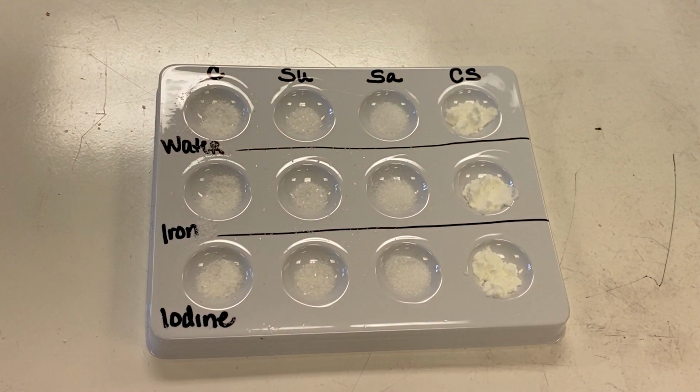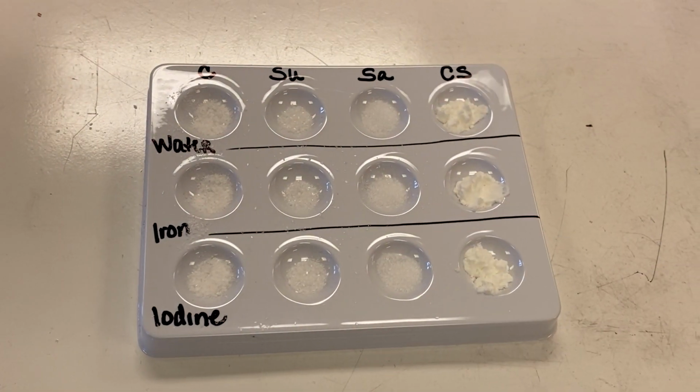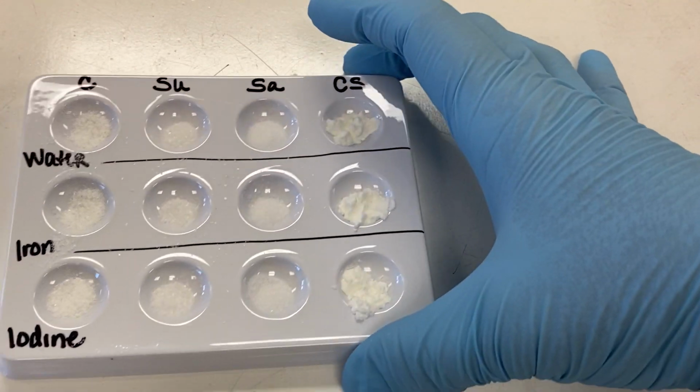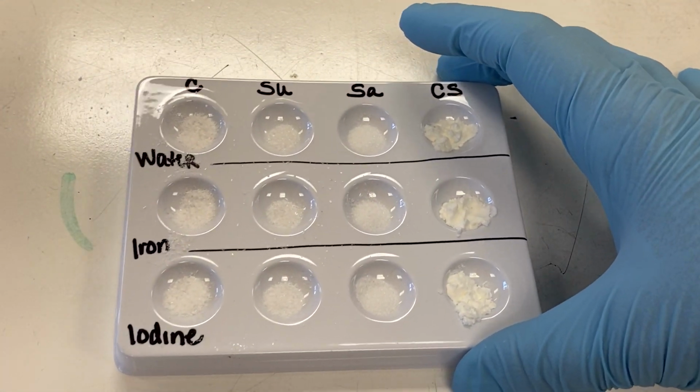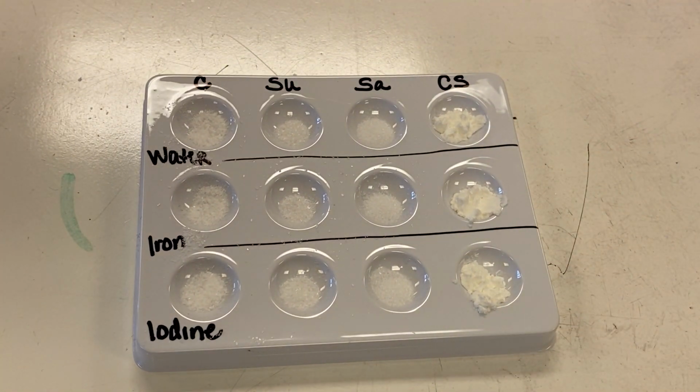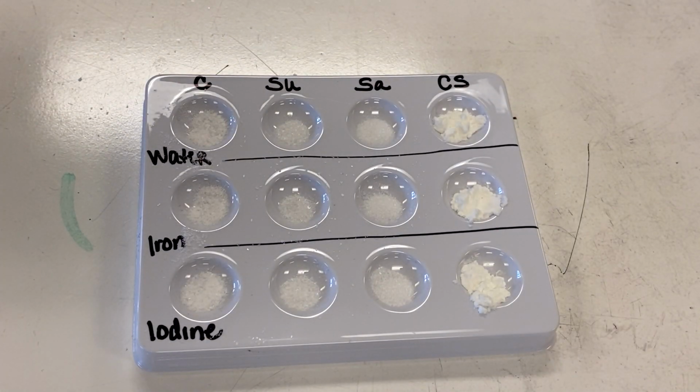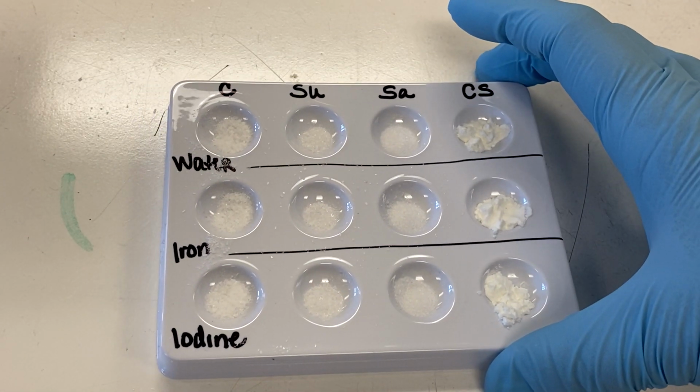So on the first one, I'm going to move this over a little bit. I'm trying to get the light better. It's reflecting here. Hopefully that helped a little bit. Dim the lights. Okay.